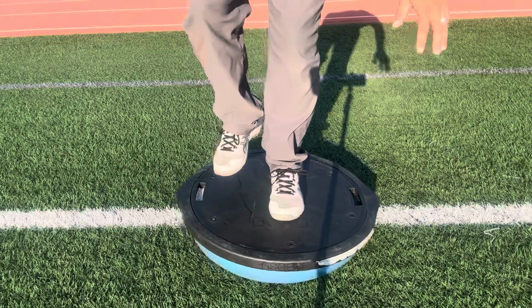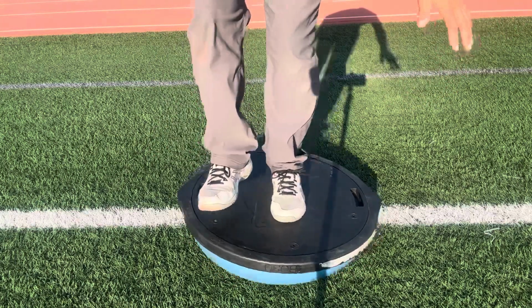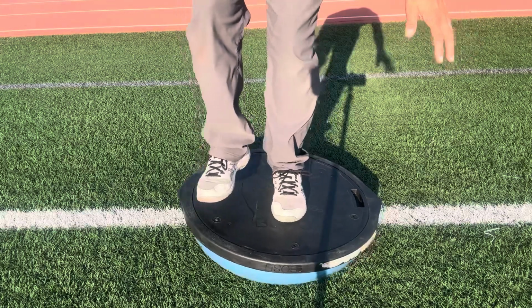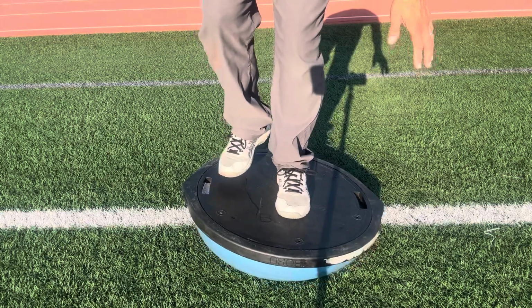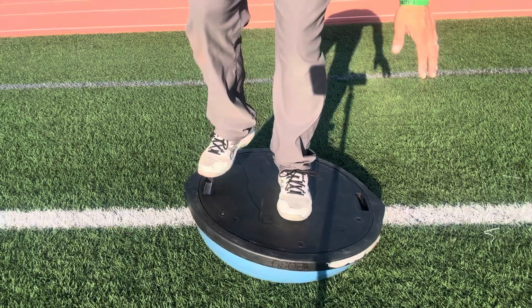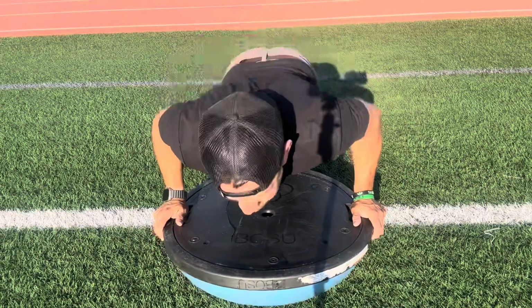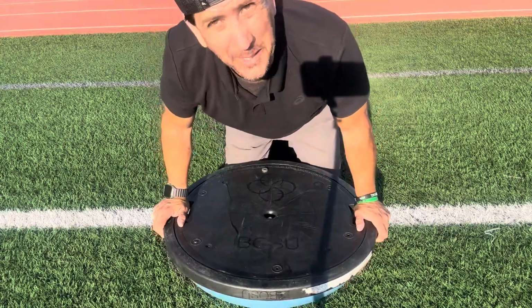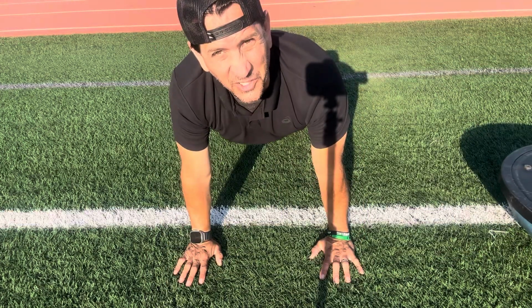The brain interprets an uneven surface while balancing on one leg, and that interpretation allows the brain to tell the body to activate increased motor coordination to allow the individual to balance with one foot on the Bosu ball. Another example of sensory motor function is performing a push-up on the Bosu ball. This is a bit more of an uneven surface compared to a push-up on an even surface such as turf.